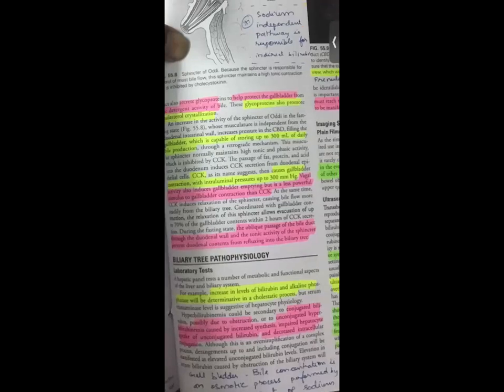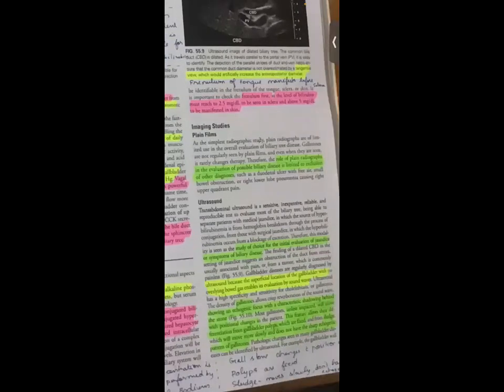So next, this is one important point. If jaundice manifests, first we should see the frenulum of the tongue. So frenulum is first manifested at the level of 2.5 mg per deciliter. So even at 2.5, the frenulum will be seen. And only when it is more than 5, it will be manifested in skin. So frenulum is first, then sclera, then only skin. Sclera 2.5, skin is 5.